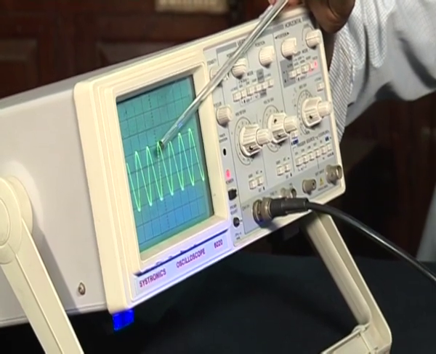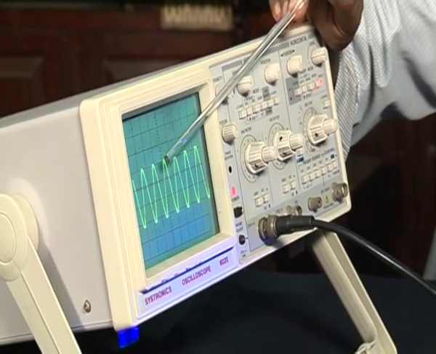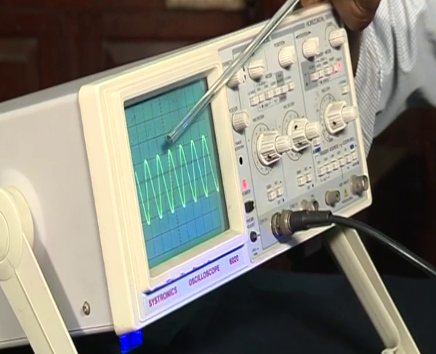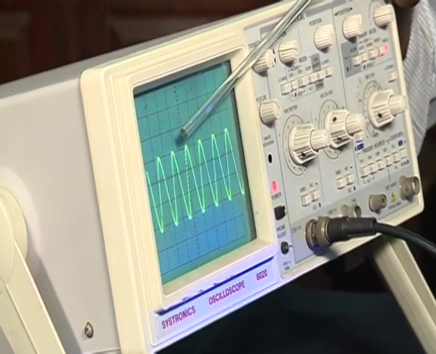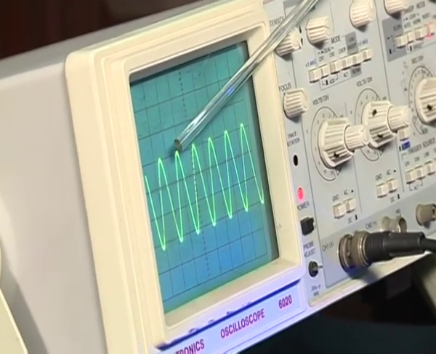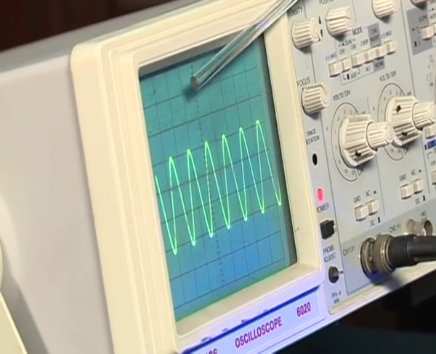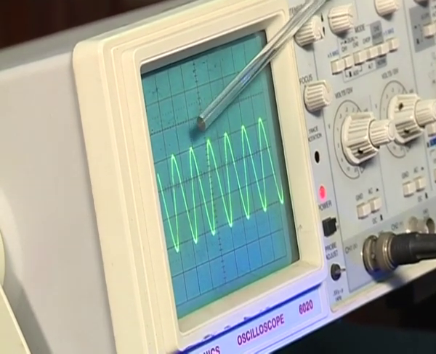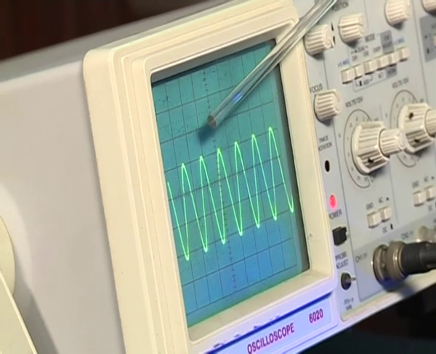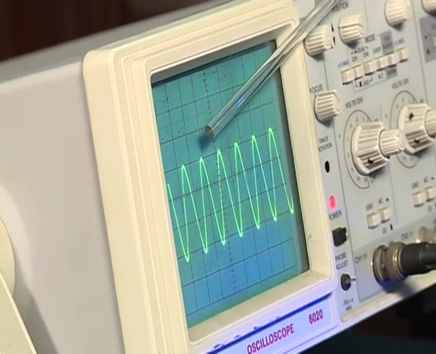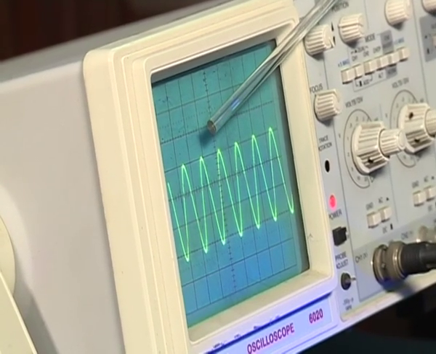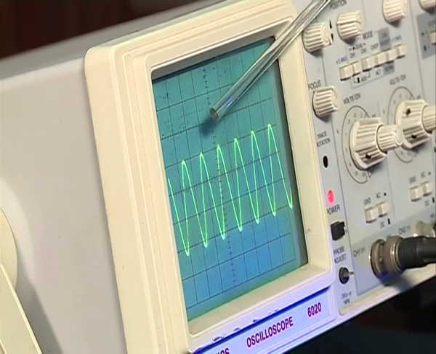If you use 6 RC networks, you will get the normal sine wave, that is a sine wave which is ascending in the positive direction. So to get a normal or non-phase shifted sine wave, you have to use 6 RC networks.